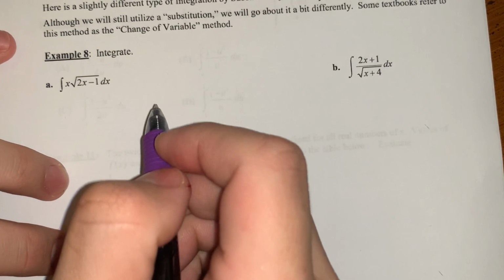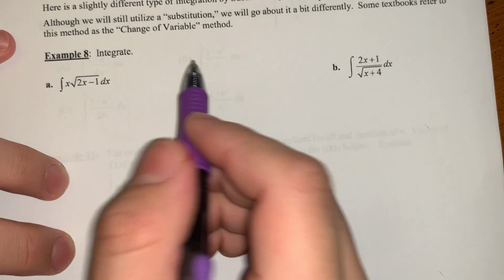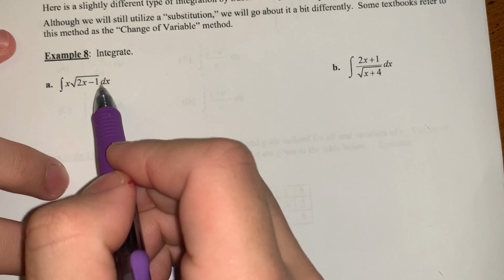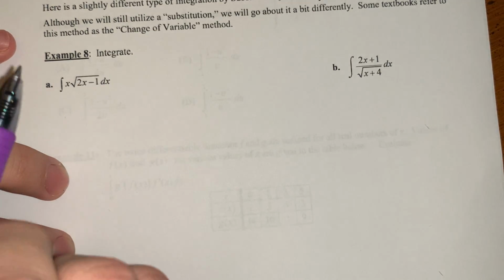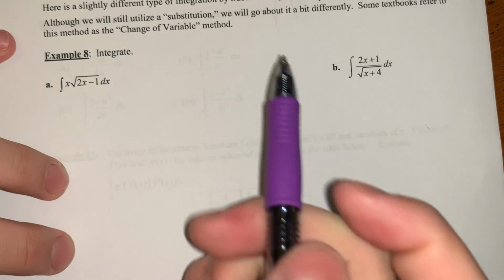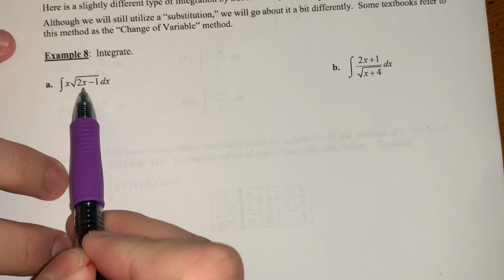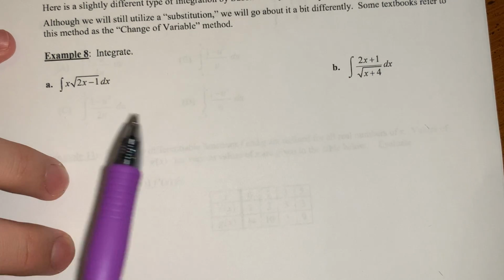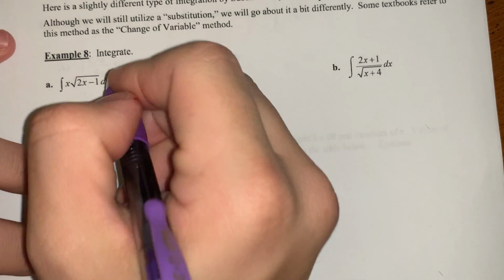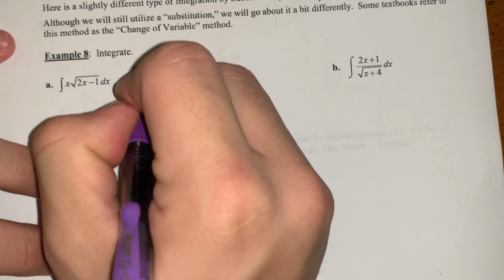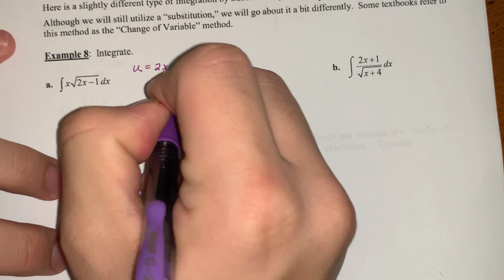You'll see. So instinctually, if I have something like this, I'm going to go ahead and set my inside as my u, which is confusing, because some people in class already pointed out that if I took the derivative of this, I have a 2, which won't cancel out with that x on the outside. But you'll see. So let's just go along with it. We have u is equal to 2x minus 1.